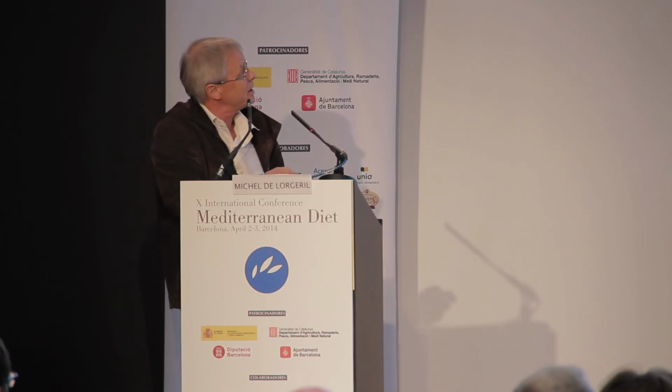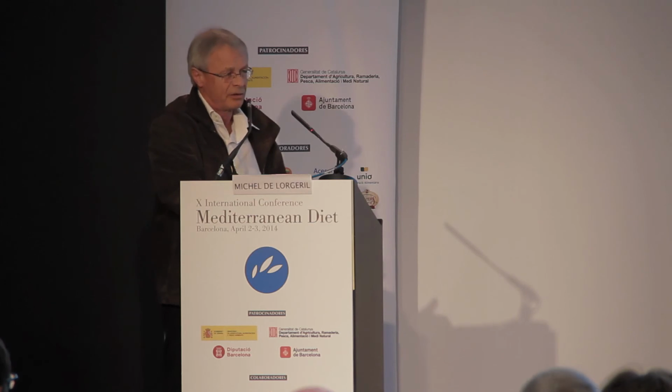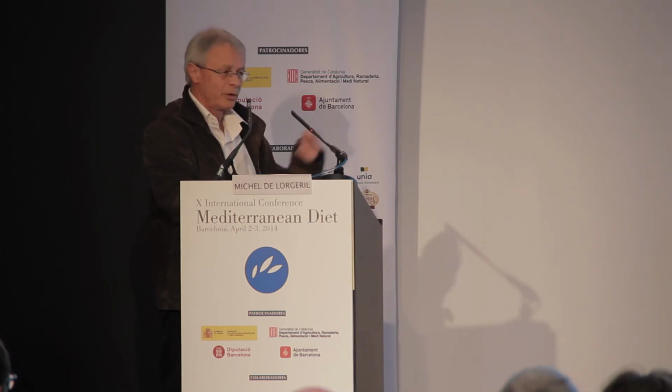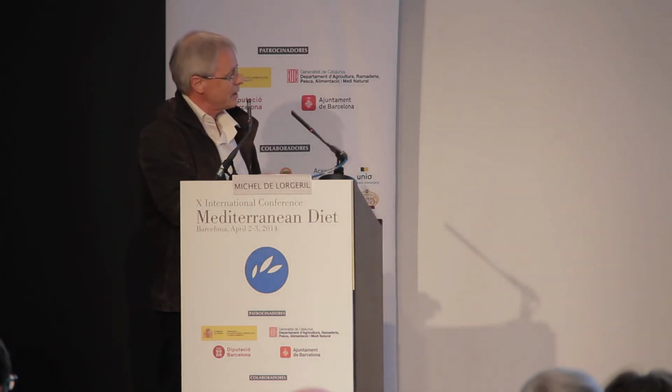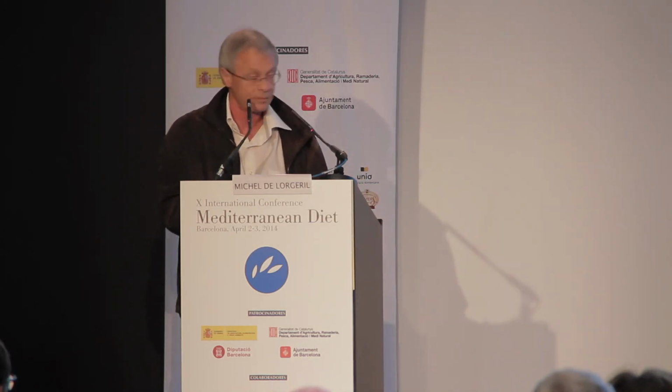The one here is about endothelin. Endothelin is described as a highly potent vasoconstrictor, and its overproduction is seen as a key factor in the development of cardiovascular disease. But when you give red wine, there is a significant reduction of endothelin production. This is a very good news.